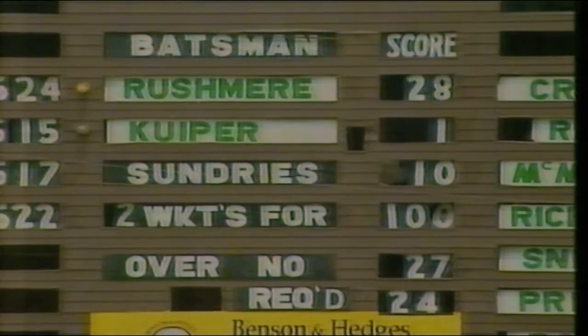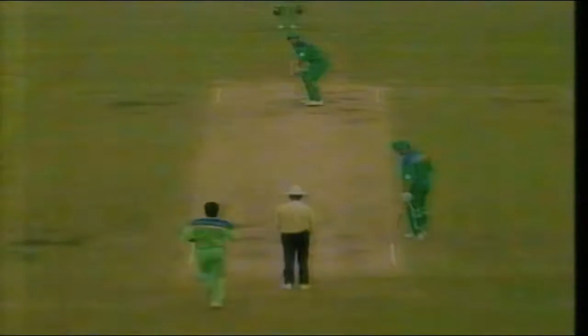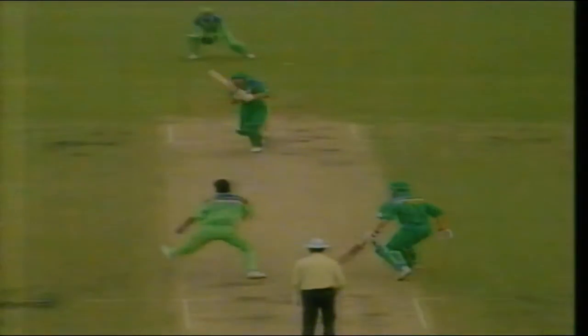That brings up 100. And 62 balls. It's nicely driven down the ground, but Imran has decided to move the fieldsman back down there. And once again, the Pakistanis getting a little upset with each other out there because of the fact that they believe they're conceding that extra run every now and again. 2 for 110.